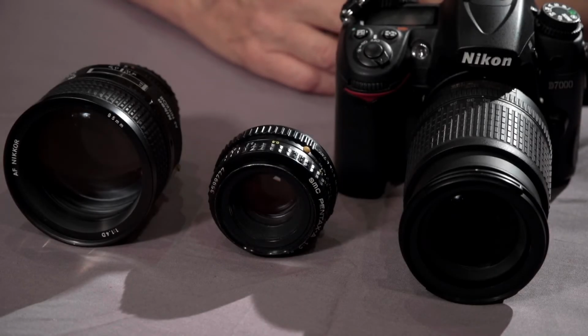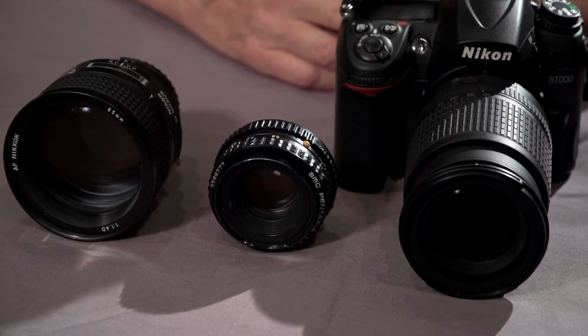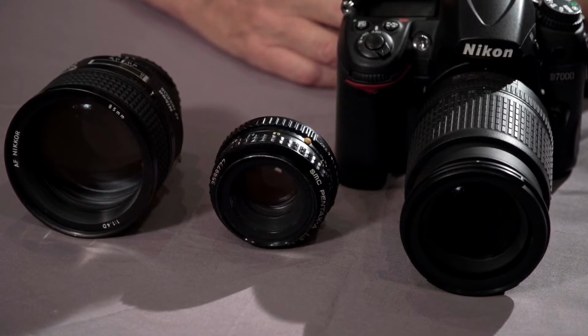This section we're going to have a look at the lens. The first thing to think about is the focal length of your lens. This determines its angle of view, so how wide the shot can be and how much is in focus.